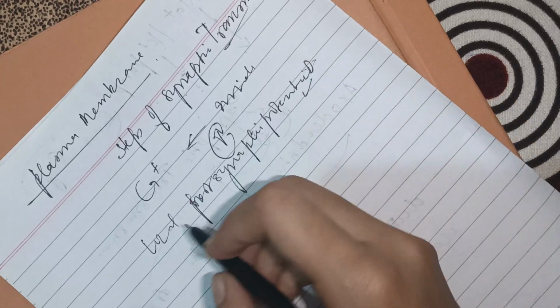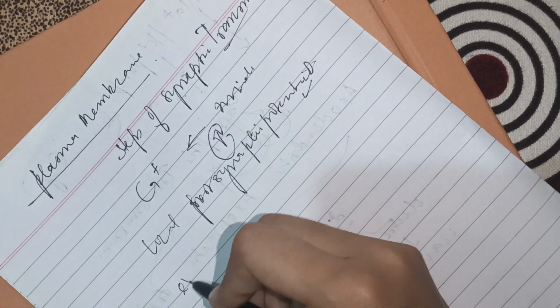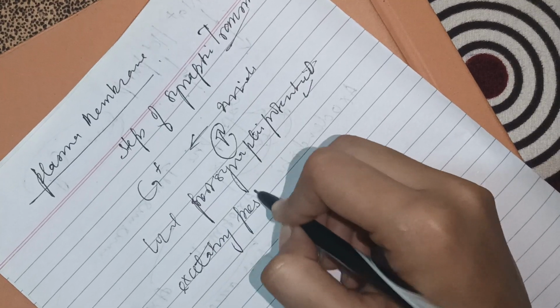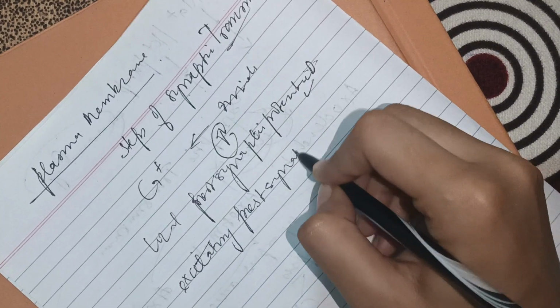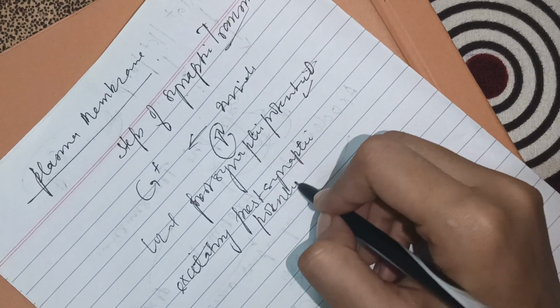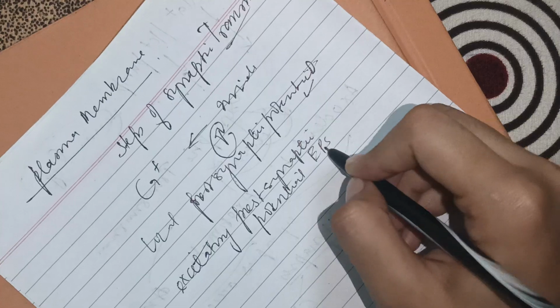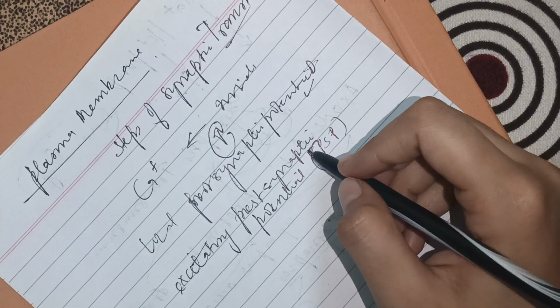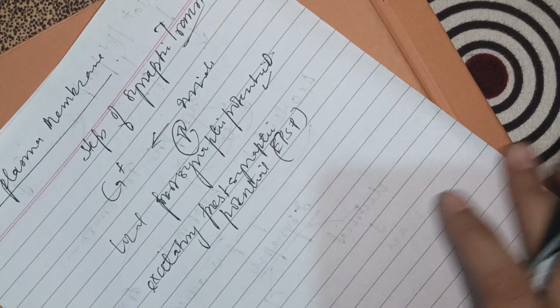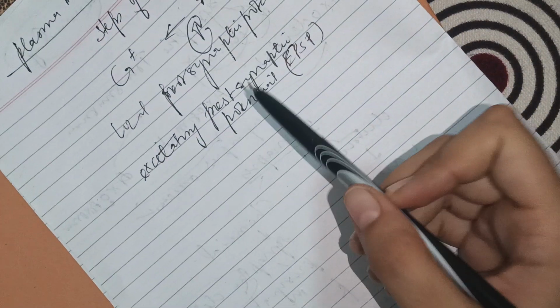This state is known as excitatory postsynaptic potential. Once the threshold point of EPSP is reached, the action potential is initiated in the postsynaptic membrane.